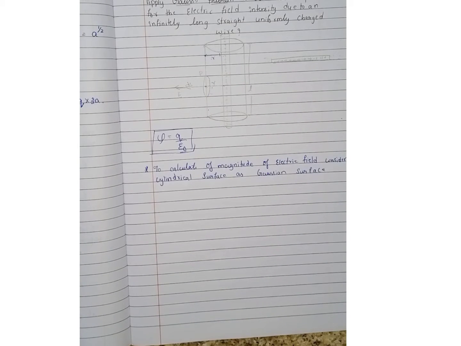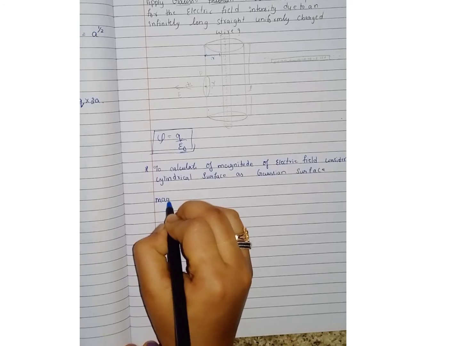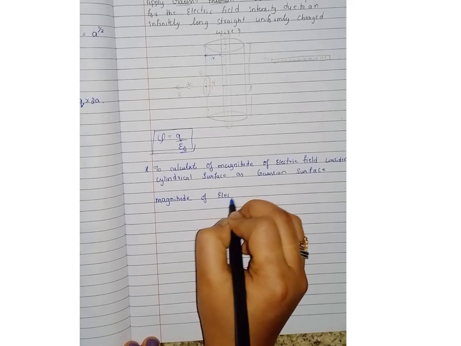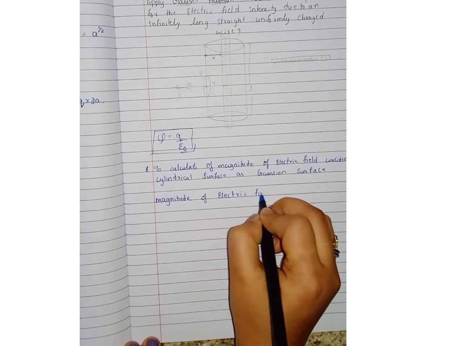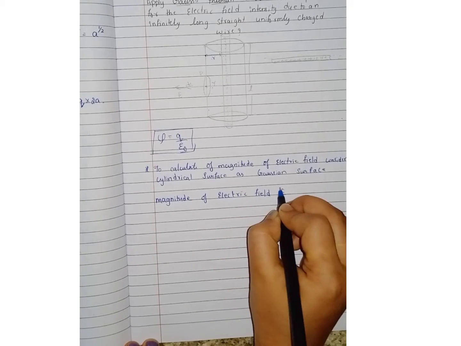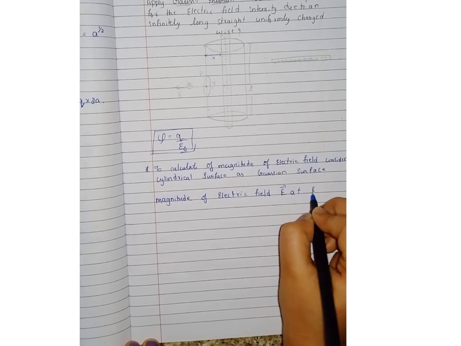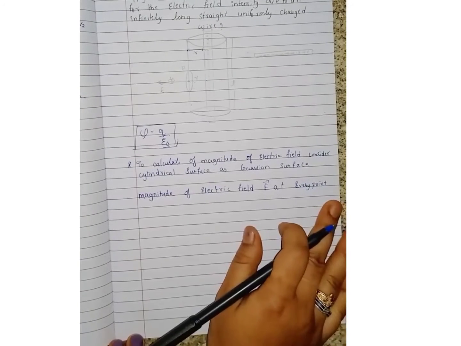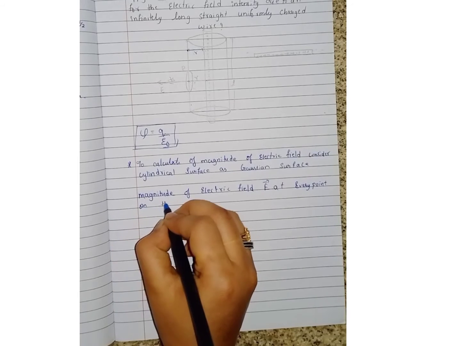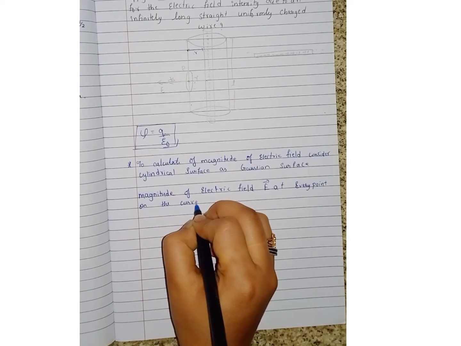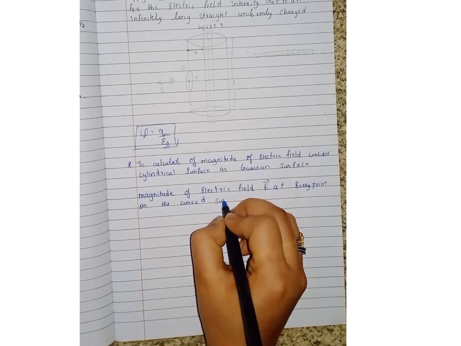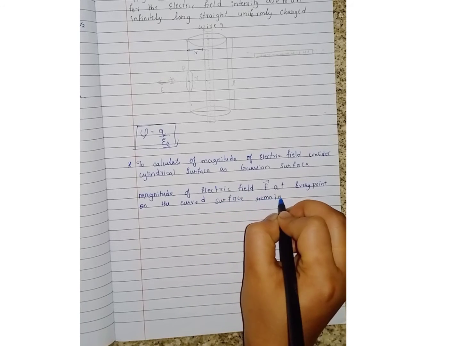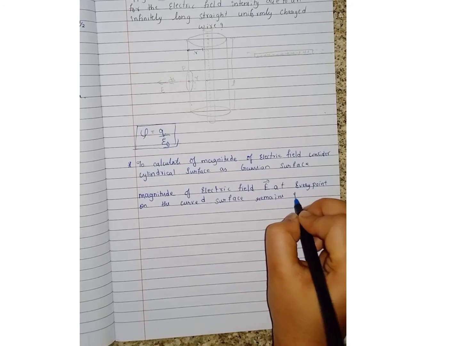So the magnitude of the electric field E at every point on the curved surface remains the same.